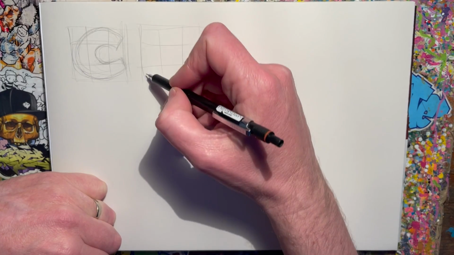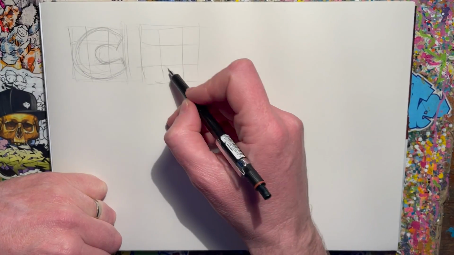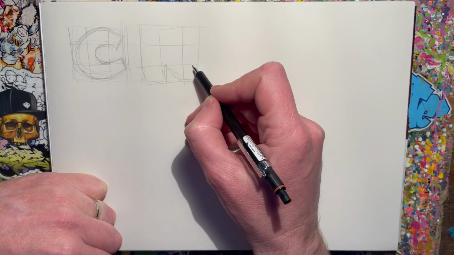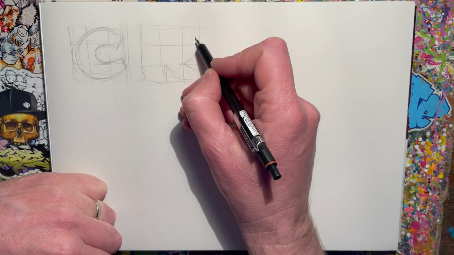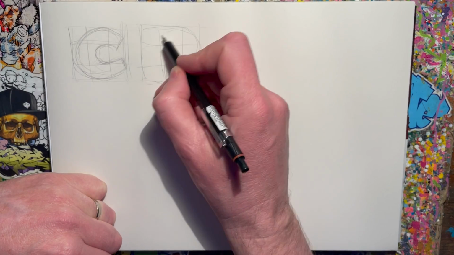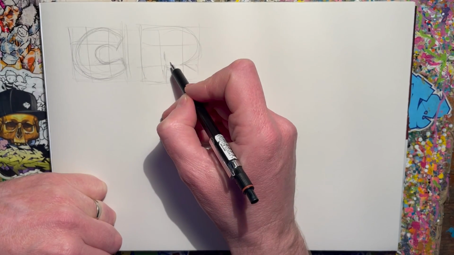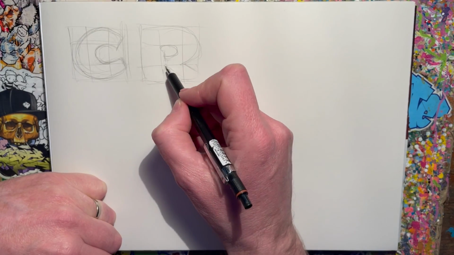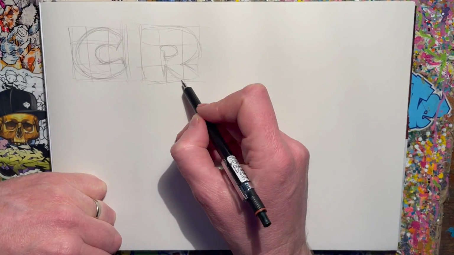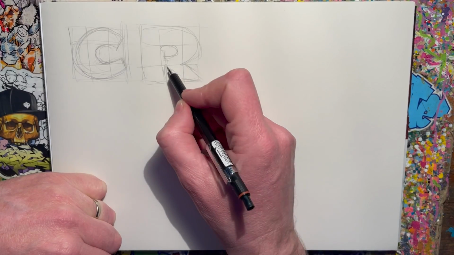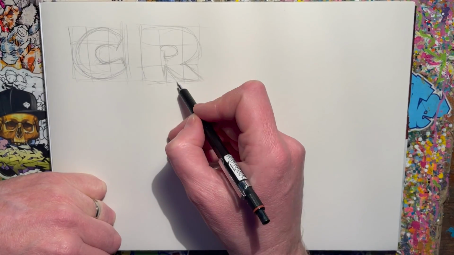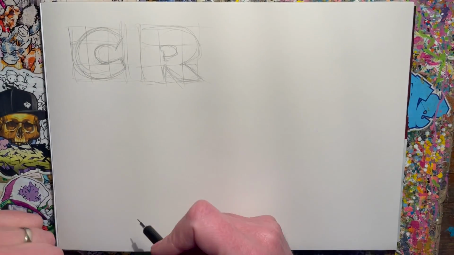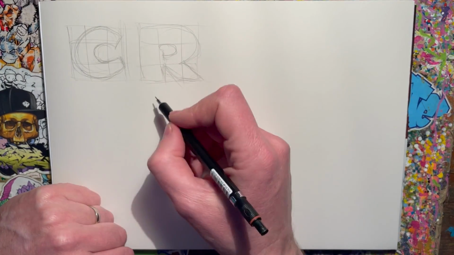There we go. So if I wanted to do an R, it's something like that. See where I'm going with this? It's very straightforward, isn't it? It's a straightforward process. There we go. These are like standard. But by the way, I'm just doing this very roughly so you can see it.